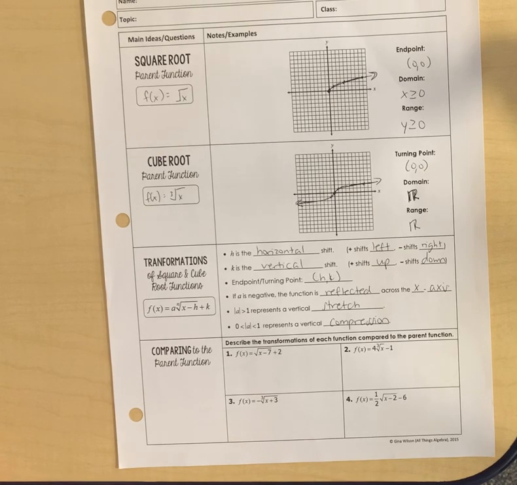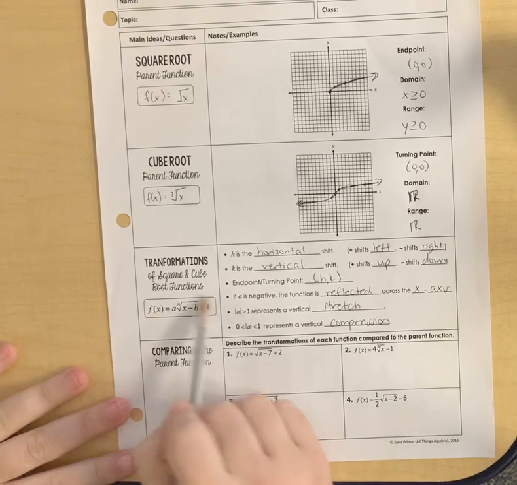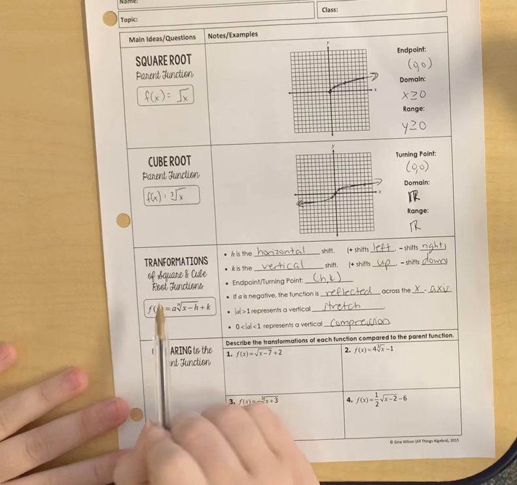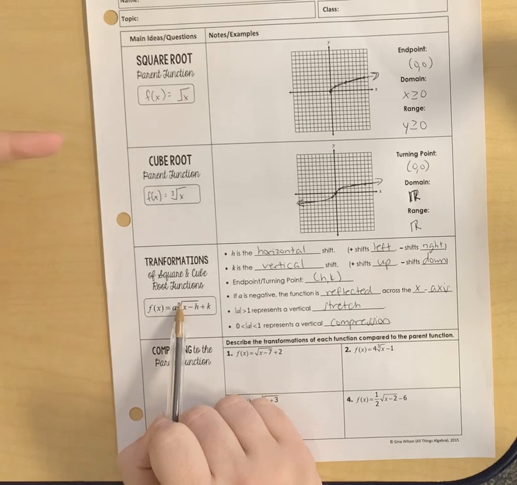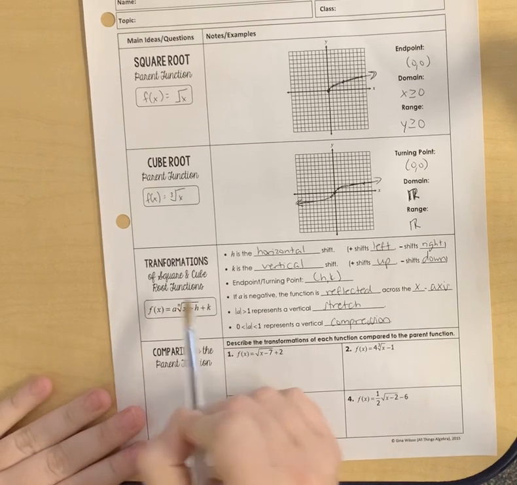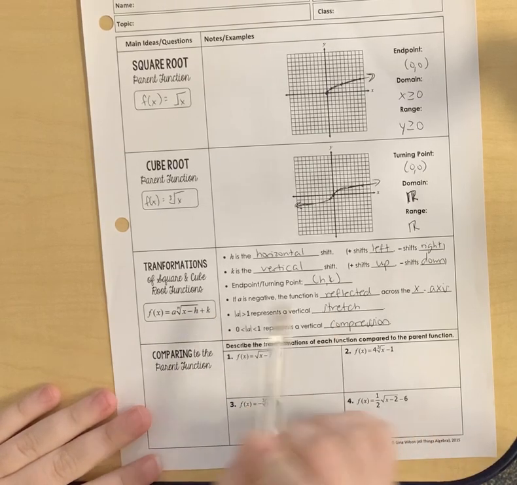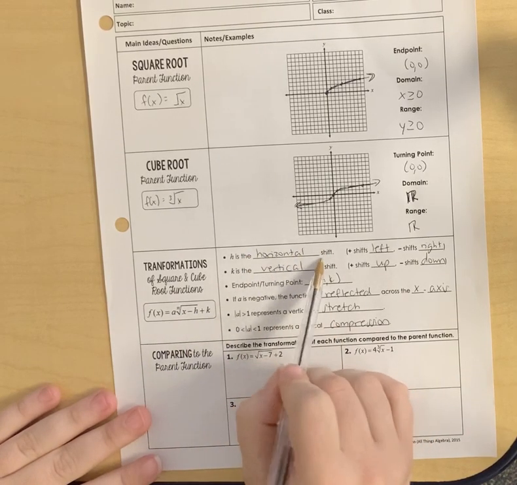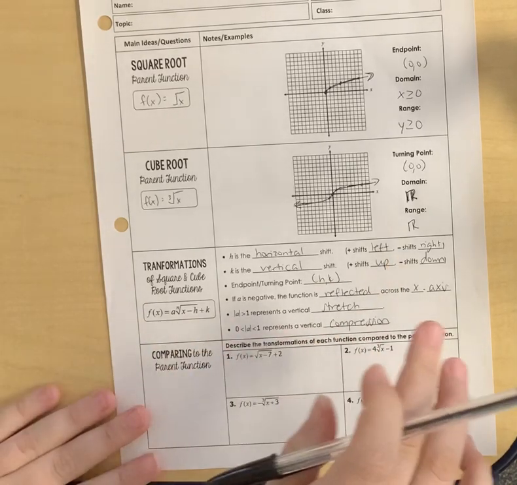Okay, so for the transformations part, it follows the same transformations that we've learned on other graphs. And the original transformations right here is a times the nth root, because n is either going to be talking about the square root or cube root, depends on which one we're using, and then x minus h plus k. The h represents the horizontal shift. If it's a positive, it shifts to the left. If it's a negative, it shifts to the right.